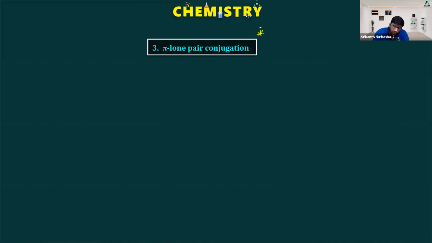Then pi lone pair conjugation. The pi electron density can also be in conjugation with a lone pair. So how can the pi lone pair conjugation be written? In vinylamine, if you take the lone pair of electrons on nitrogen, it can come into pi electron density and move away. So we get CH2 minus CH double bond NH2. And now we have to think carefully. If I give numbering 1, 2, 3 to this carbon, the first atom, nitrogen, has seen the loss or gain in electron density.